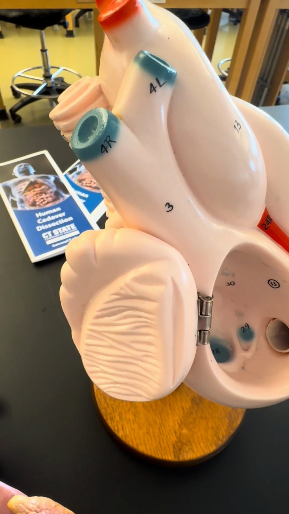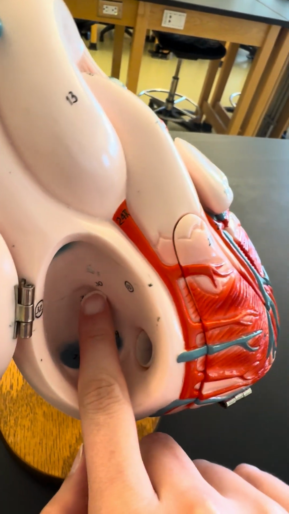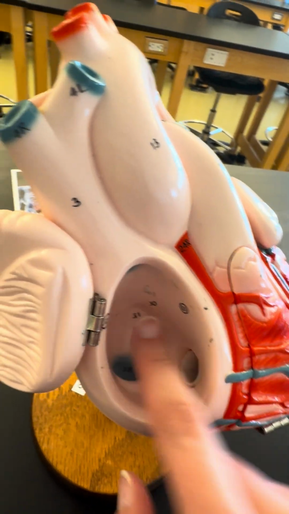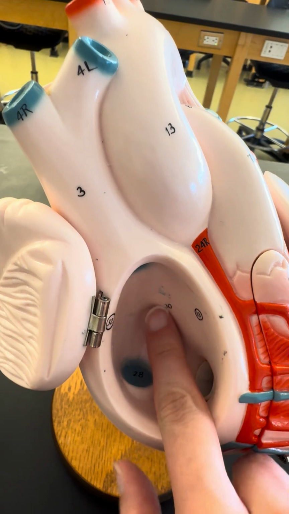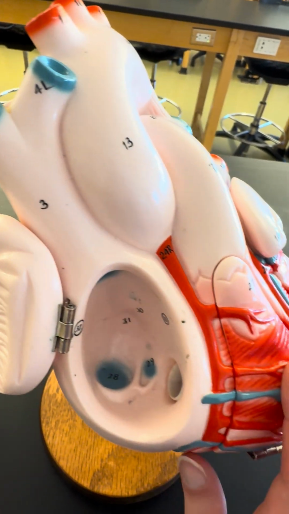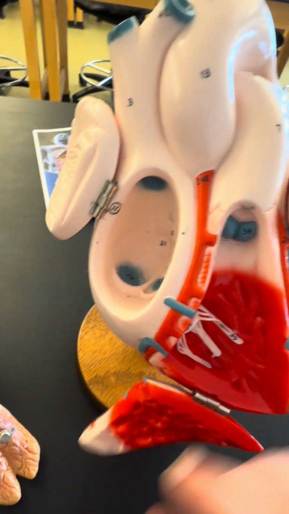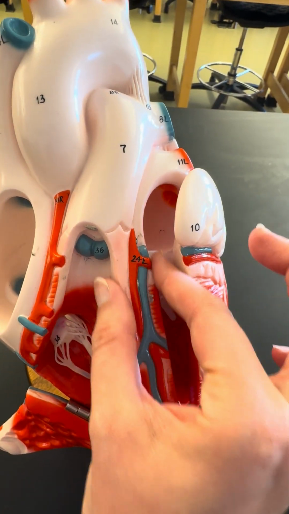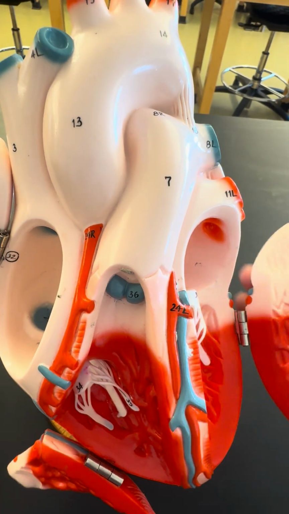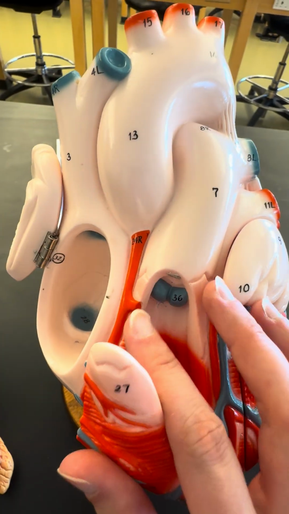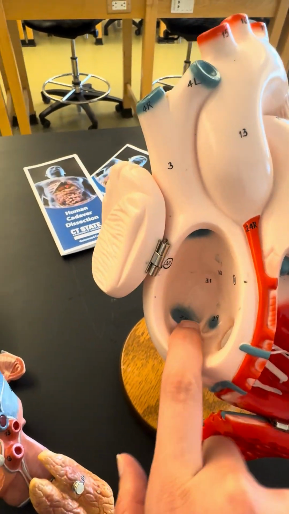So that's our right atrium, and 30 on here is the interatrial septum, which separates the right from the left atrium. It's just the tissue found between the right and left atrium. And this would be the interventricular septum, the tissue found between the ventricles here. All right, so let's start with the right atrium.